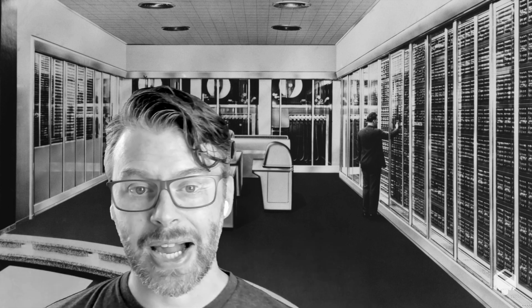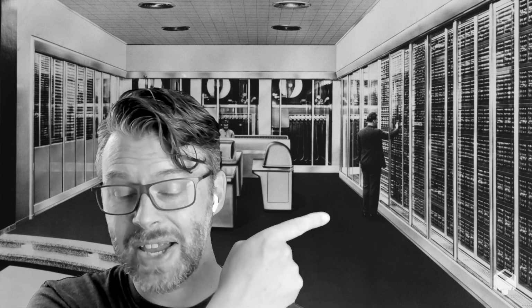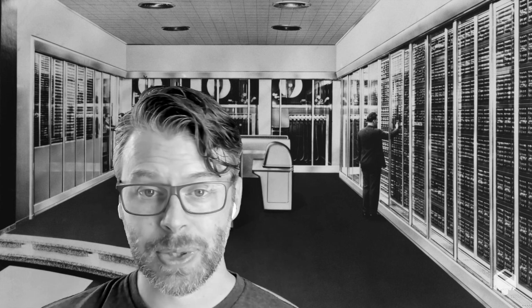I'm going to head on back over and see if I can find the bug, the moth that flew into one of these computers.